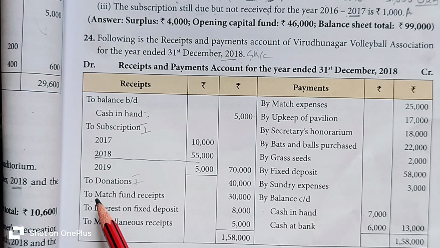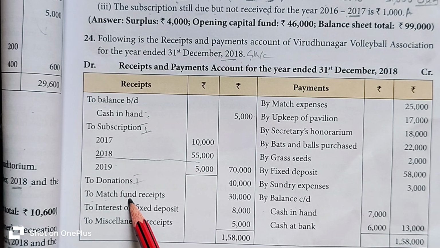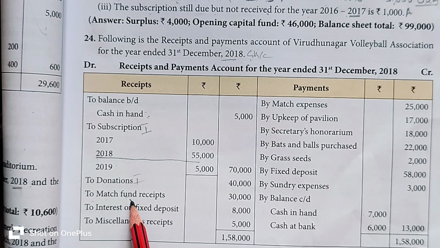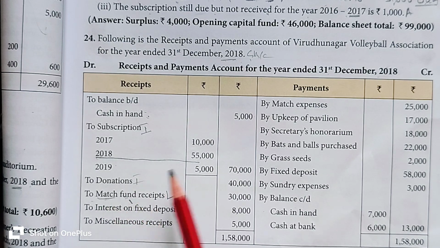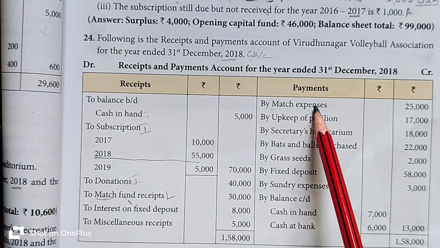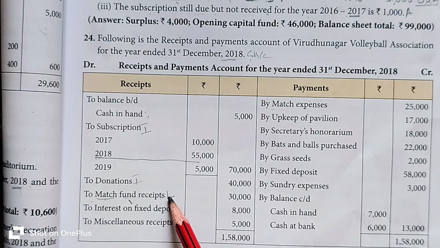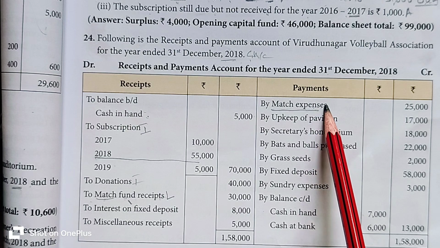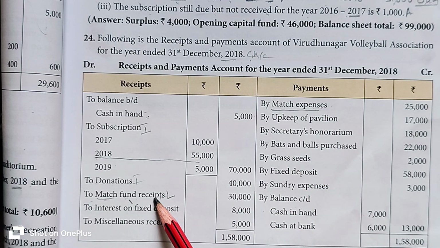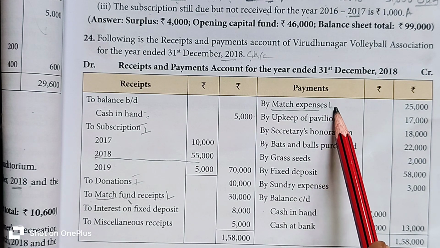Listen carefully. Whenever you see a fund like match fund, tournament fund, sports fund, etc., we have to create it and show it separately on the liability side of the balance sheet. If you see the match fund, listen, match expenses you have to subtract. Whenever you see a receipt, you have to add it to the match fund on the liability side. And whenever you see the match expenses, you have to subtract them from the respective specific fund. Okay, so it will also show on the liability side of the balance sheet.